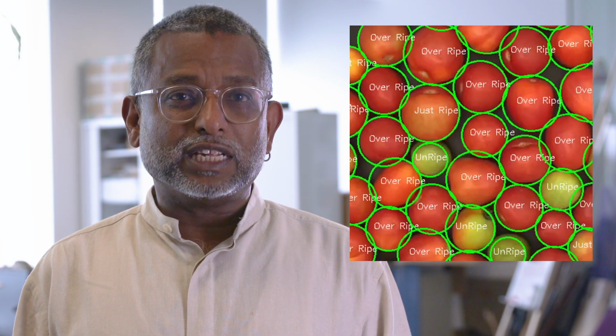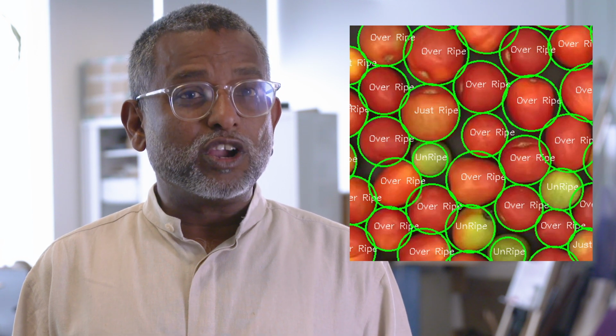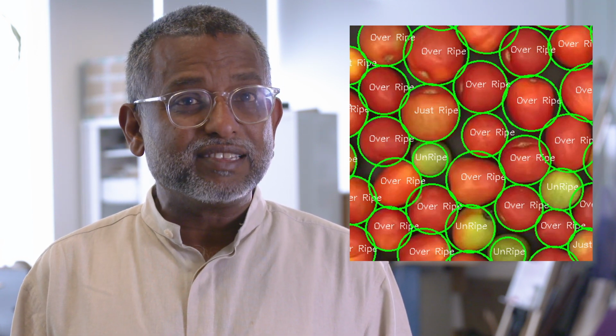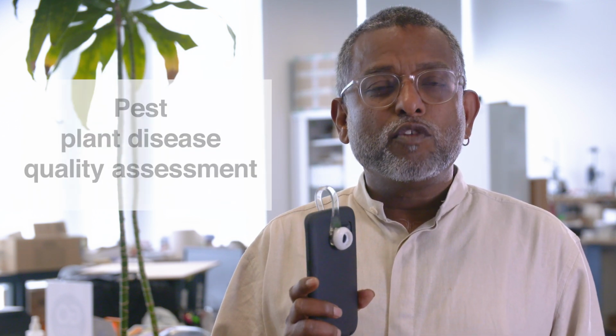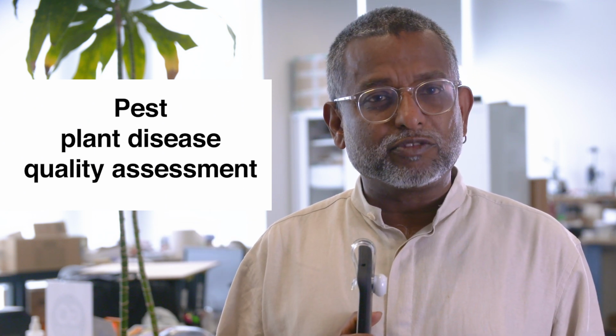AI is fundamentally a classification technology. It is perfectly suited for classifying tomatoes without requiring all of them to be the same size and color. We are GoMicro, creators of AI assessment platform focusing initially on pest, plant disease, and produce quality assessment.